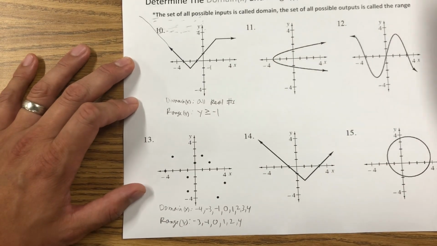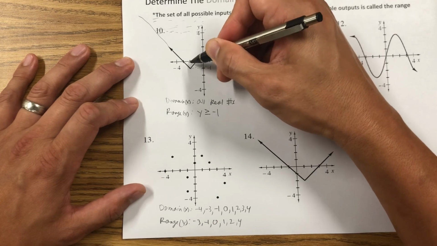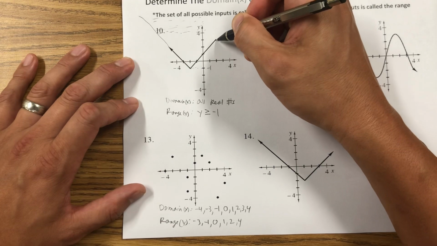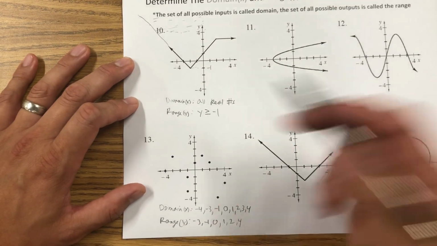Again, your Y hits at -1. It hits at 0. It hits at 1, 2, 3, and then at 4 and 5 and 6, and it keeps on going. So your Y is larger than or equal to -1.